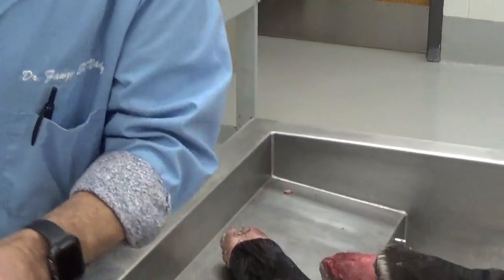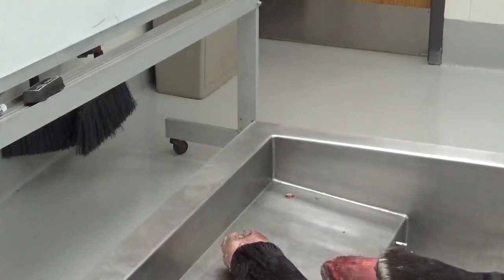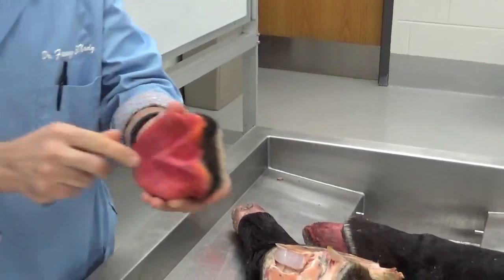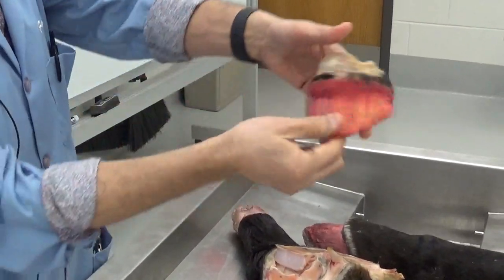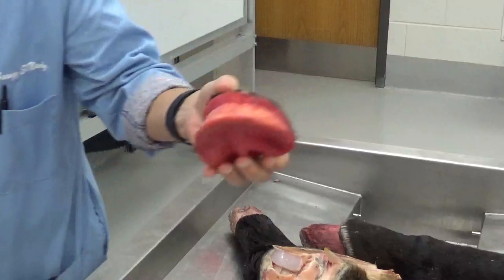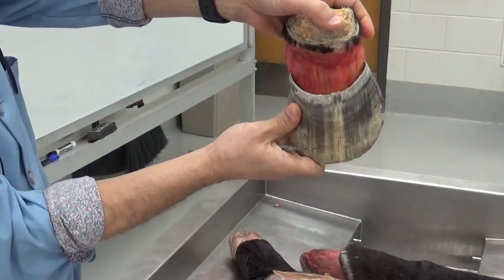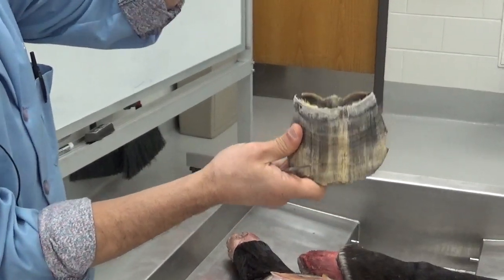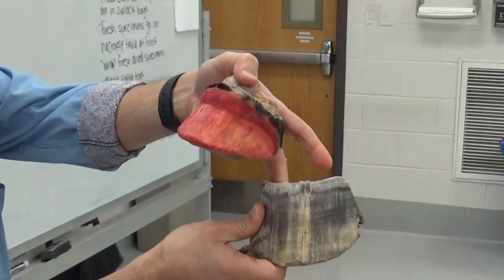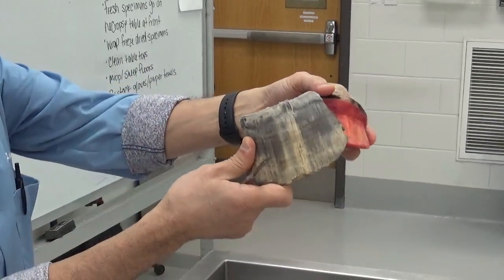For example, the part which will form the frog, this is not the hoof. This is the inner part. This is the corium. This is the dermis. This is what produces this. If this is the positive, this is the negative.